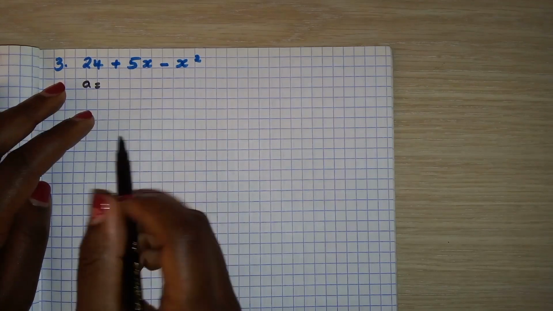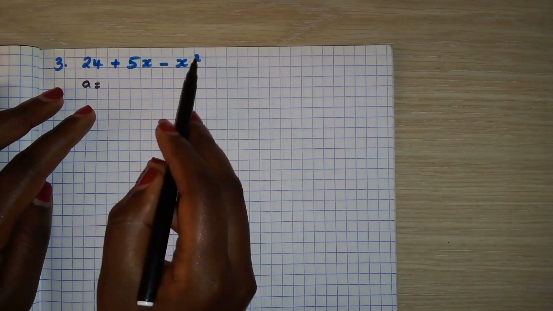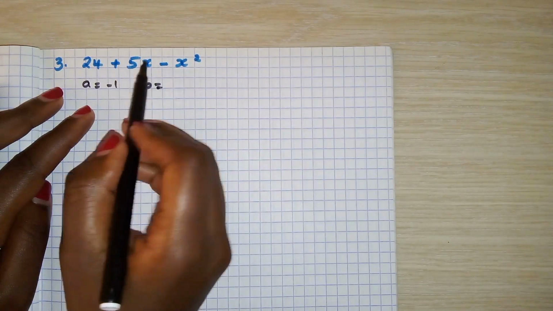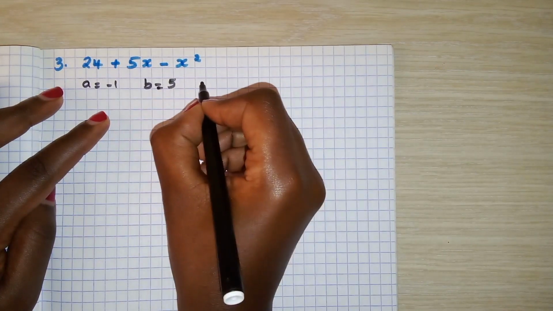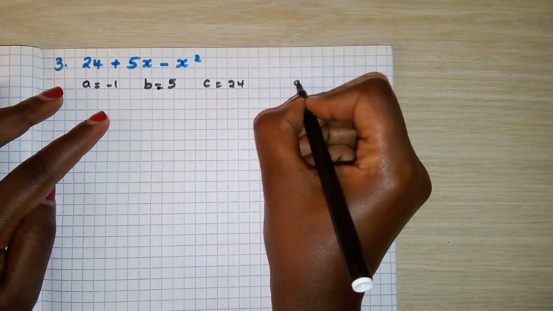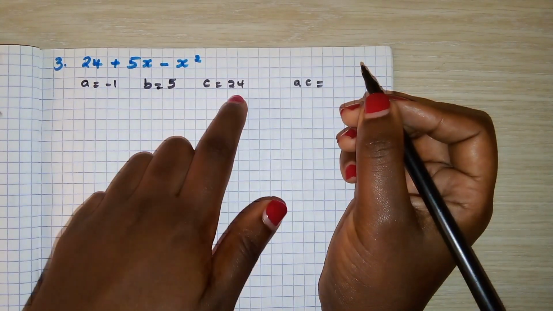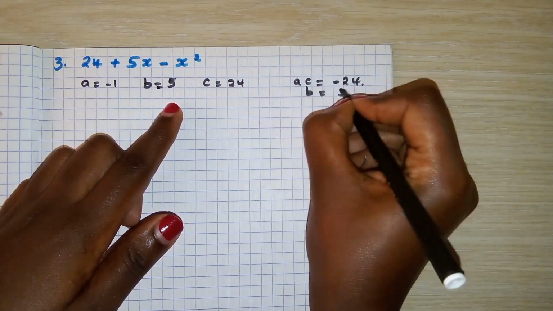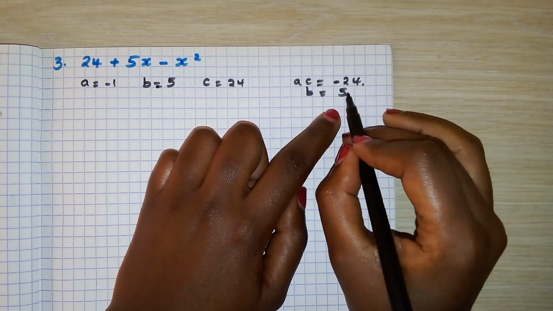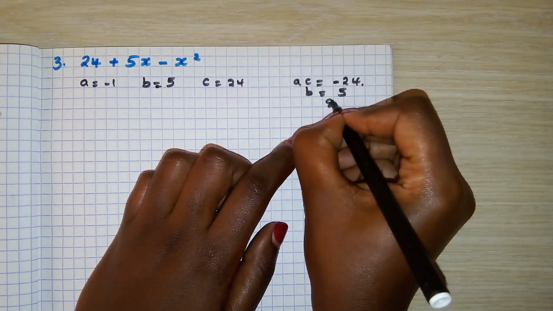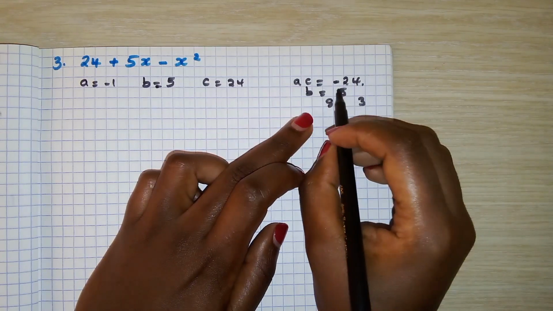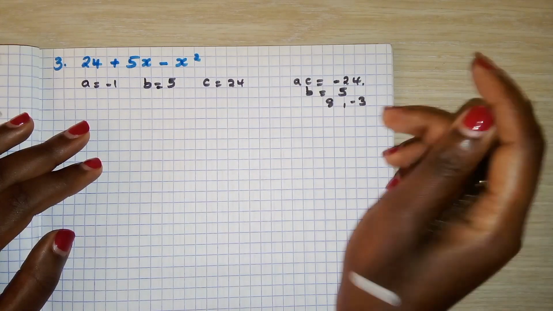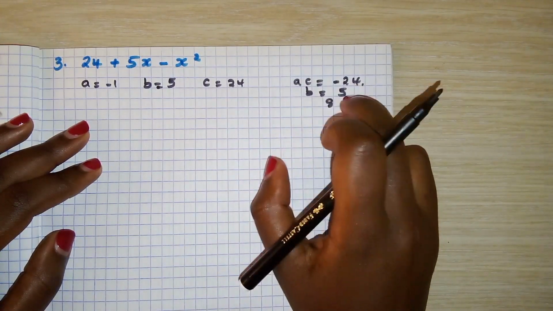Number 3. So a is the number attached to the x squared, so negative 1. b equals the number attached to the x, so it is 5, and then c is the number 24. So AC would be negative 1 times 24, which is negative 24, and then b equals 5. Two factors of 24 that will give a sum of 5 would be 8 and 3. But if you want to make it a positive 5, we make the smaller number a negative, so negative 3. 8 minus 3 is 5.